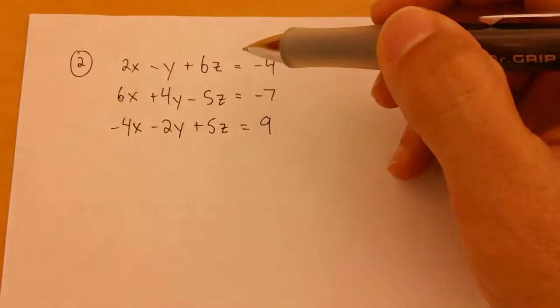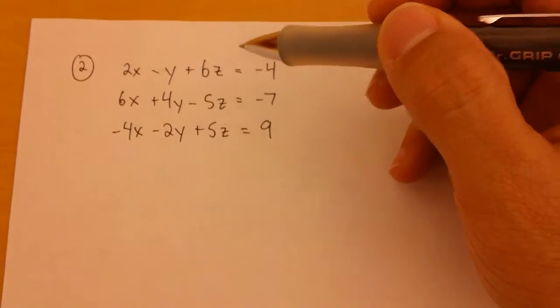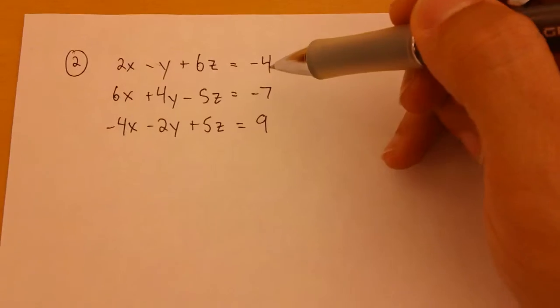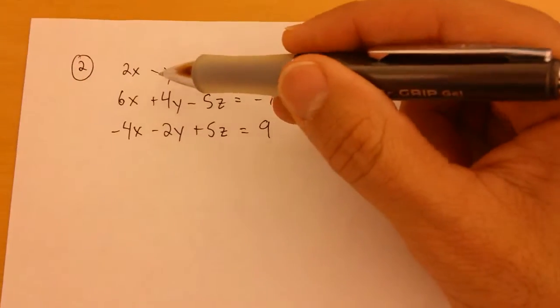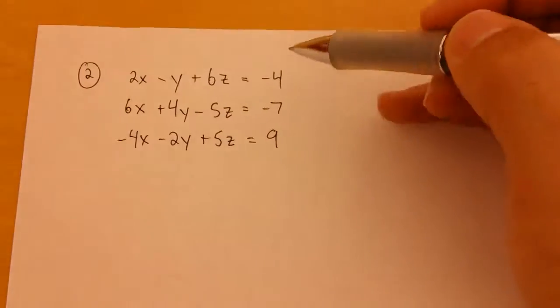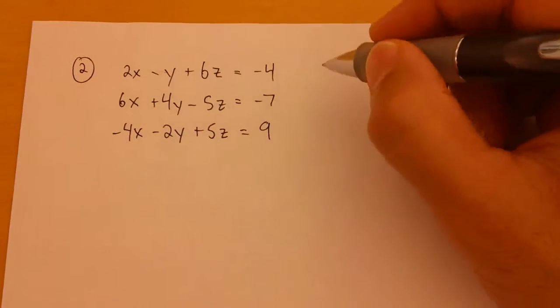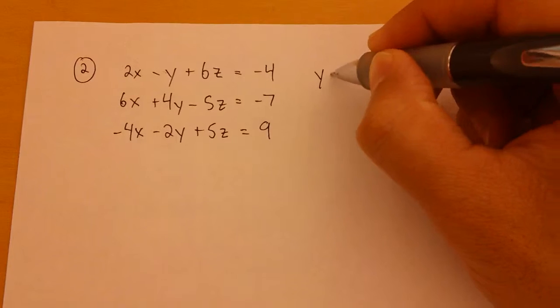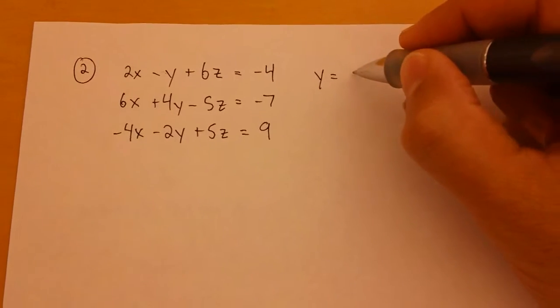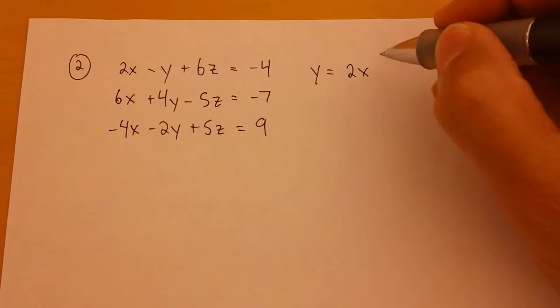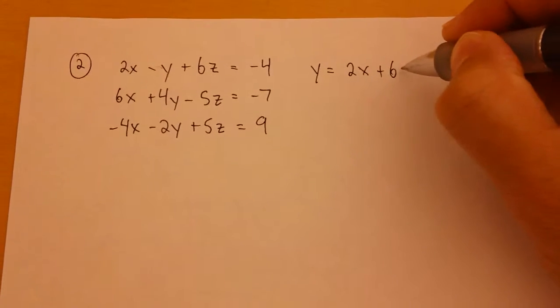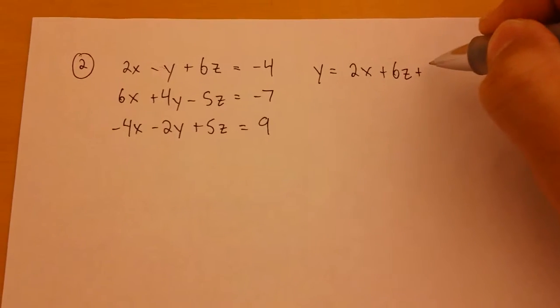So I'm going to subtract 2x over to the other side. I'm going to subtract 6z to the other side and divide by -1, or I could just add y over to this side and then add 4 back over that way. So either way, doesn't matter. In the end, I'm going to get y equals 2x plus 6z plus 4.